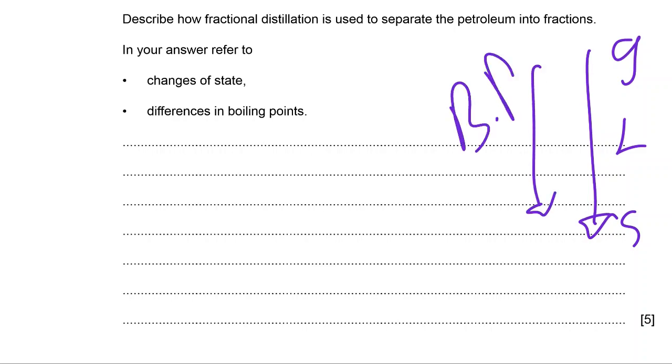Boiling point is increased. Why? Because carbon number is increased. What do we need? Difference in boiling point, change of state. So what do we need also? We need to say, because it's 5 marks, here we talked about the state of matter.